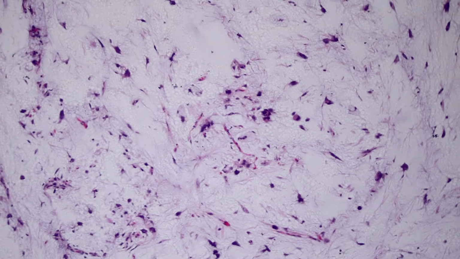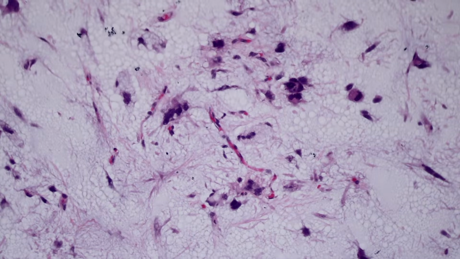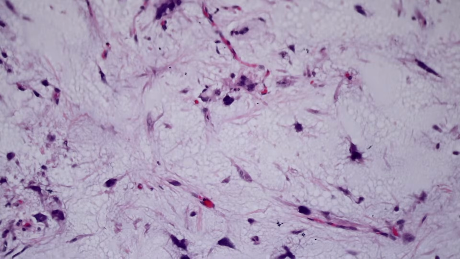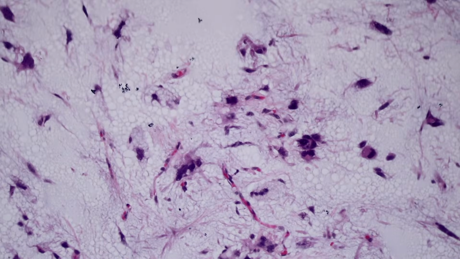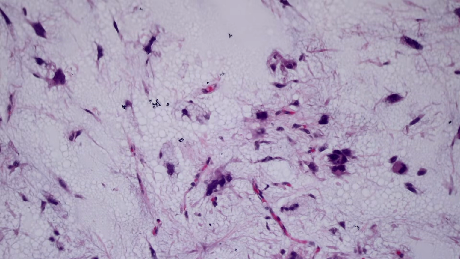And the vessels, these are delicate, but a lot of times they're thicker and bigger than the vessels of, say, a myxoid liposarcoma. But again, you don't have to worry about that because you've already got the pleomorphism. Myxoid liposarcoma is almost never going to have pleomorphism. Look at those beautiful pseudolipoblasts there.